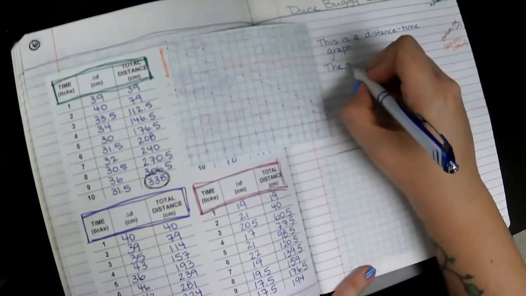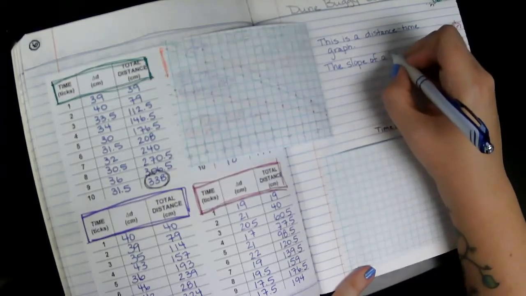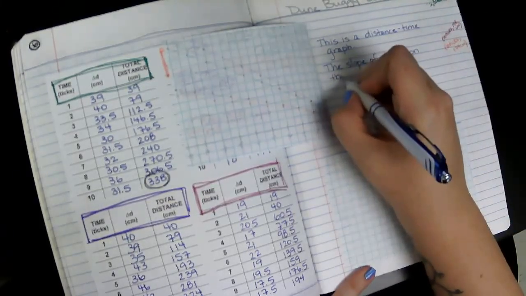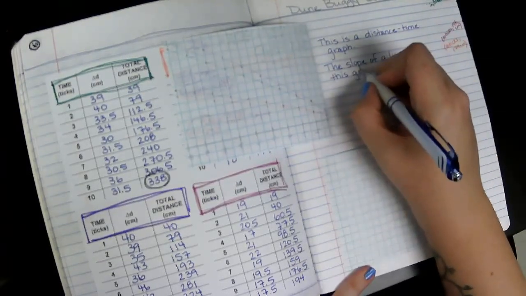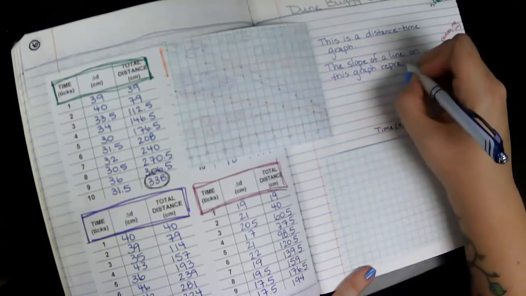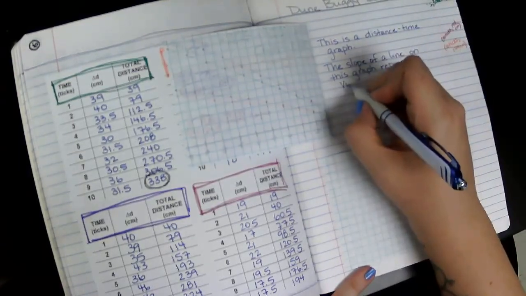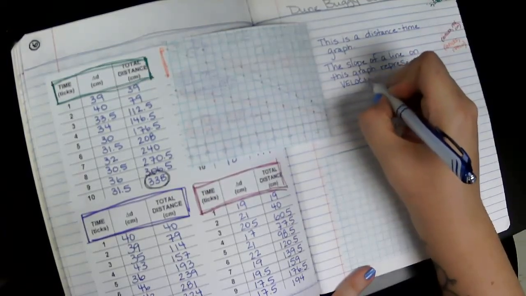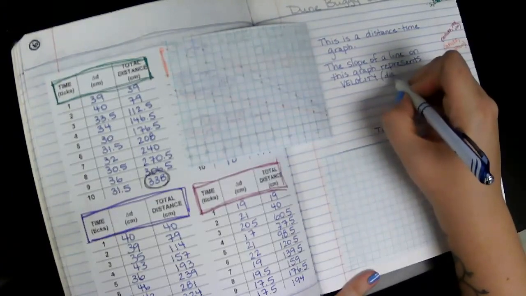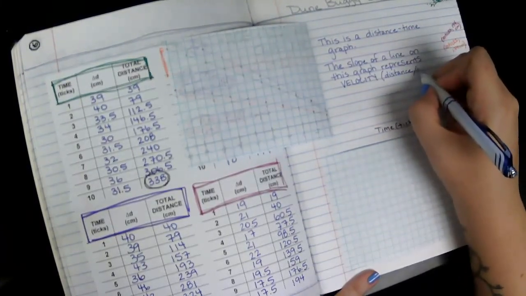The slope of a line on this graph represents velocity, or distance divided by time.